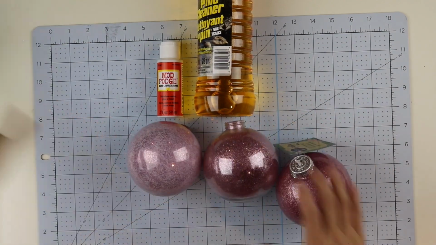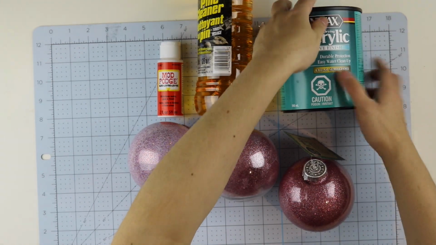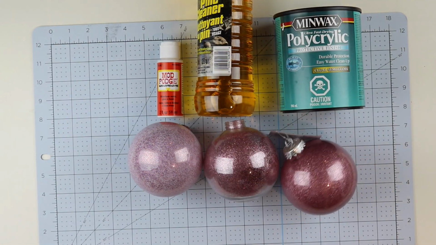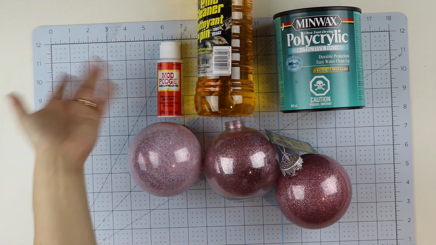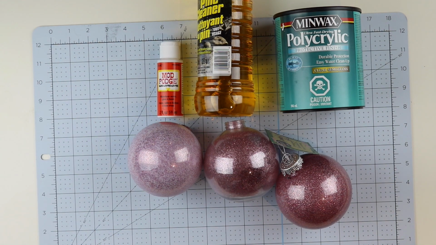And finally, the last one is, of course, polycrylic. This stuff is pretty expensive. It was like $20 Canadian for this big tub. Well, it's not that big, it's actually pretty small, but it's a lot for ornaments. So it was kind of expensive for what it is. The others were like $1 at the dollar store, and same thing, $1 at the dollar store.